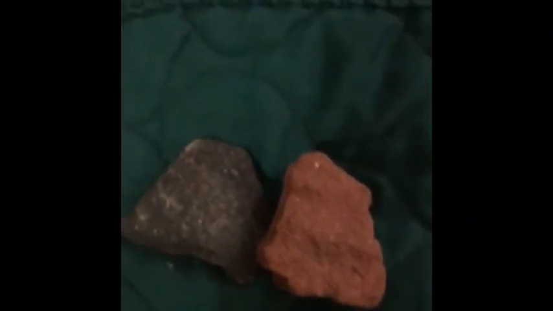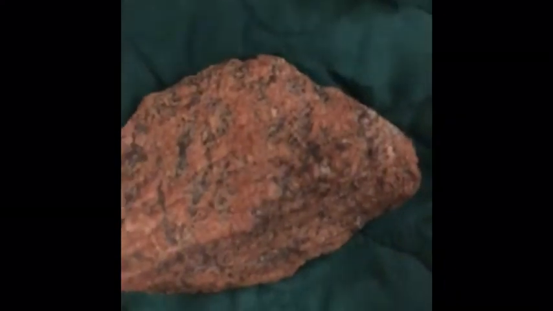So to go back over those 4 textures, we had the glassy, the fine-grained, the coarse-grained, and the porphyritic.